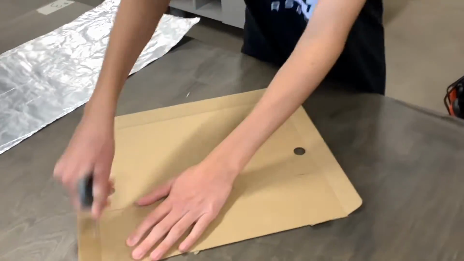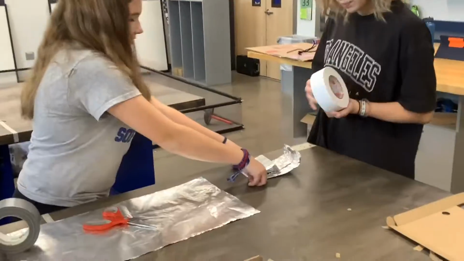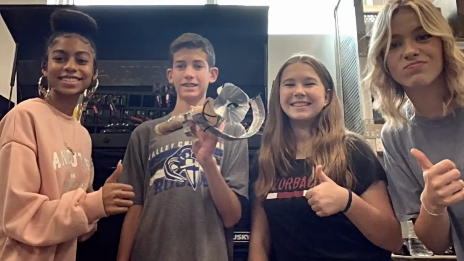Here, Ben is cutting out the base, and Sablanka is wrapping it, and we are folding it right here. Here's our finished product, and here's us as a group with our finished product.